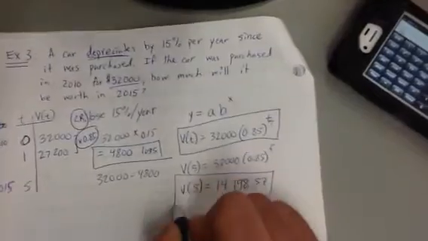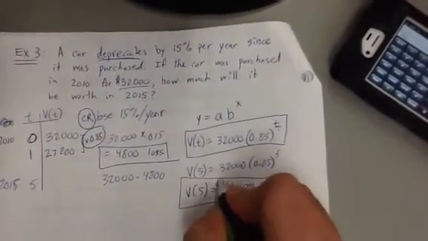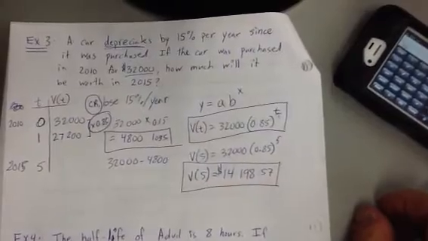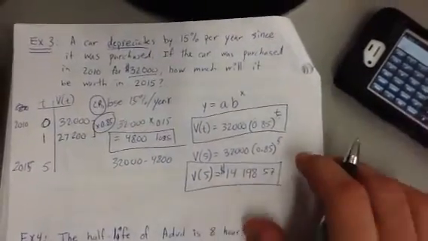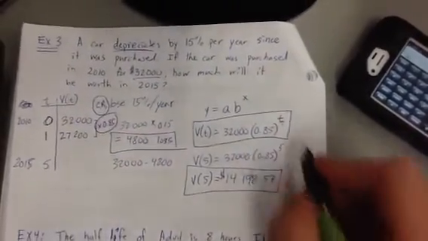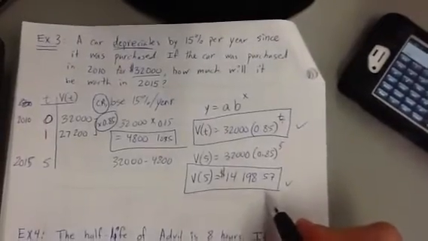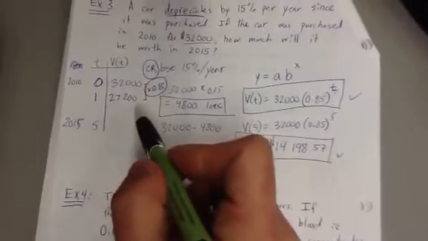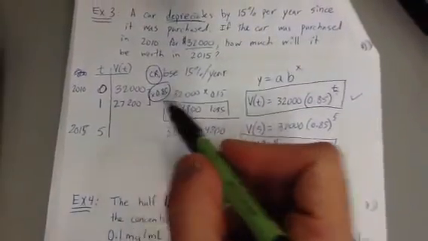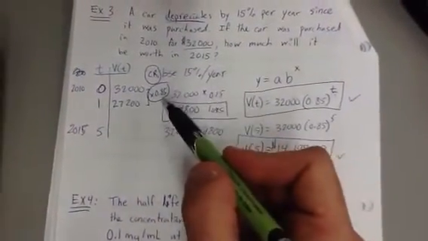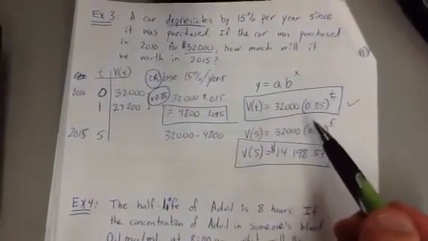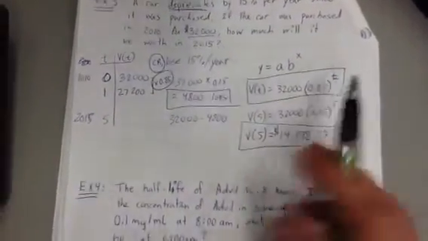$14,198.57. This isn't too far off of reality, because cars usually depreciate by about 15% a year. And so that's the correct answer to this one. First come up with the formula, then come up with how much it's worth afterwards. You don't have to show this work here. Just understand that if you're depreciating by 15% a year, the common ratio is 100% minus 15%, which is 85% of the previous year.